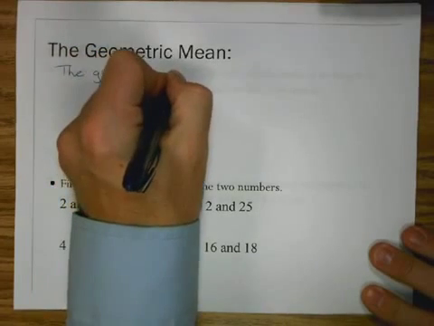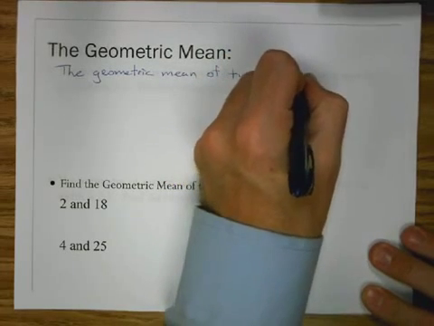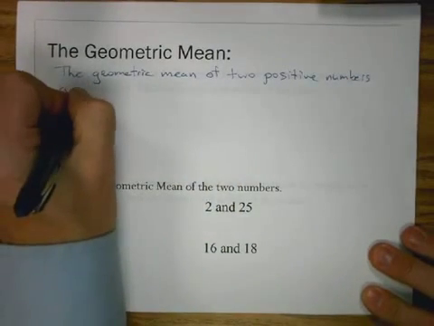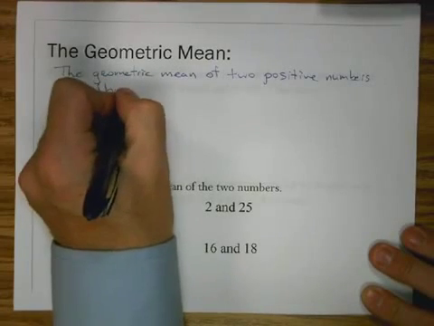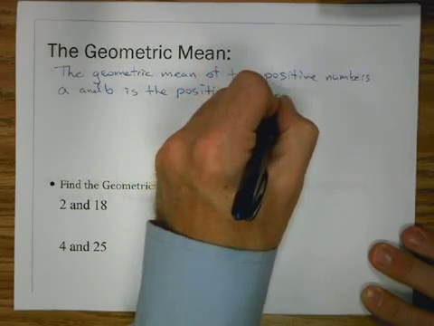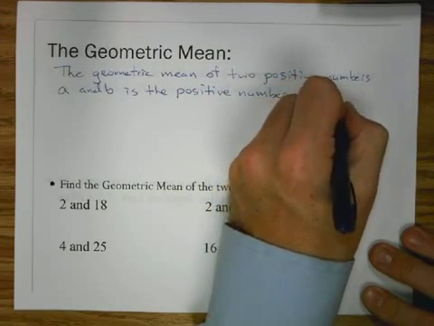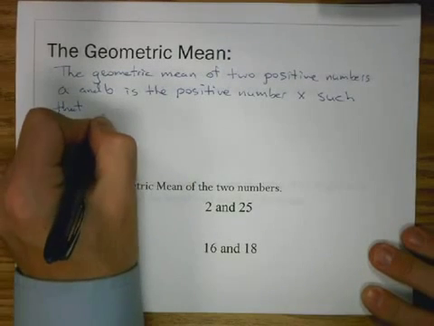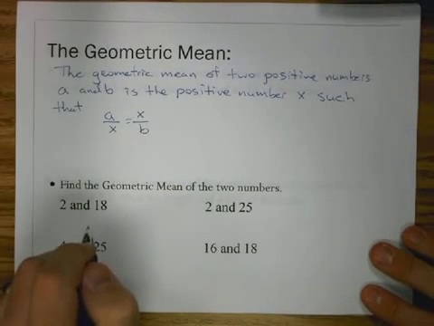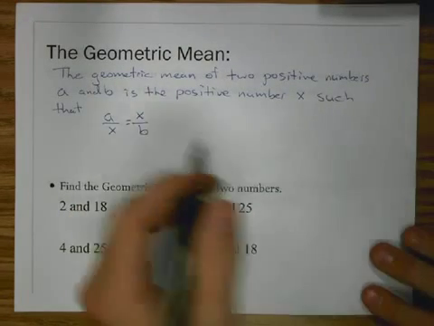Now next we have the geometric mean. And the geometric mean, we're going to define this as the geometric mean of two positive numbers, and these positive numbers are going to be a and b, is the positive number x such that we get a over x equals x over b.